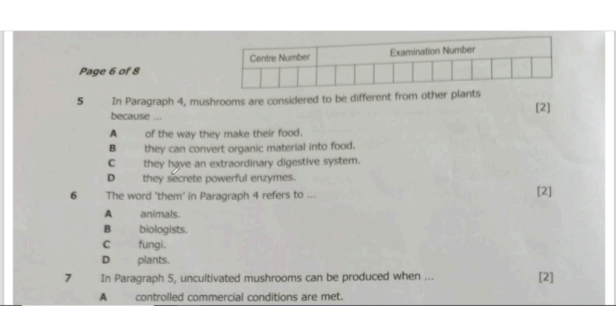They secrete powerful enzymes. So the correct answer is A, of the way they make their own food. That's why they are different. So that is the correct answer.